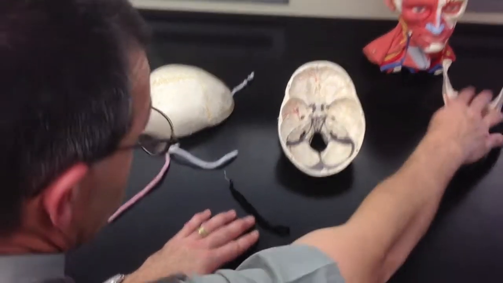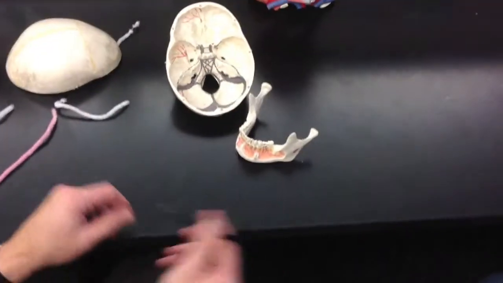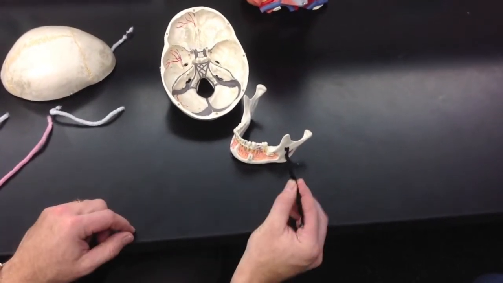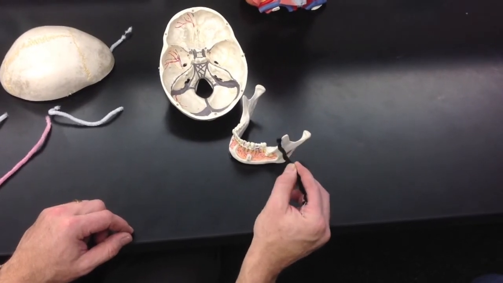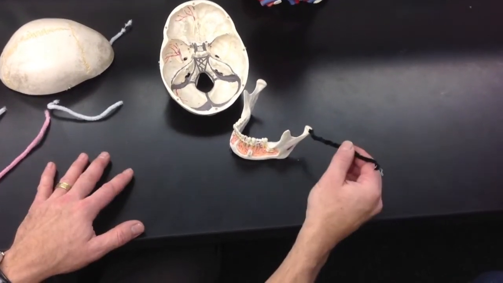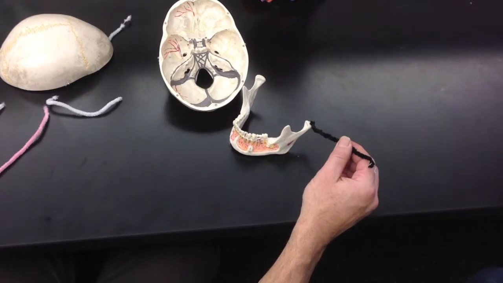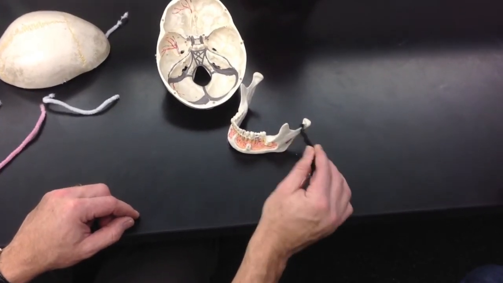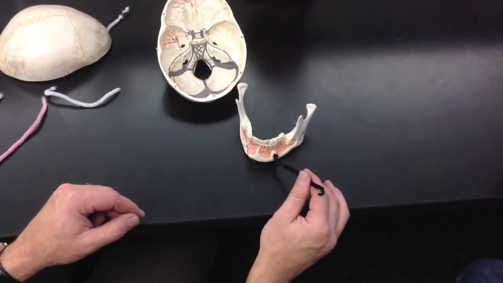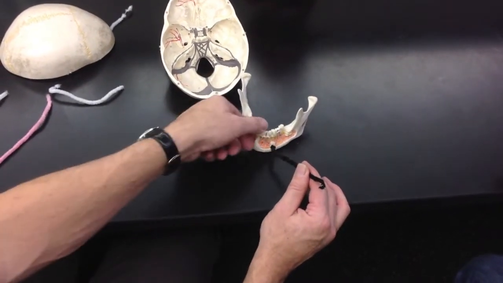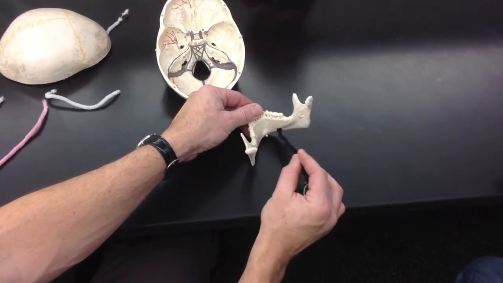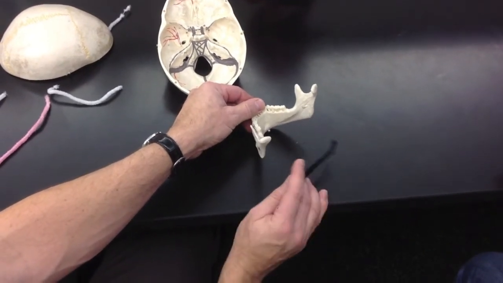Now I'm stuck with this bone. This is my mandible, my alveolar margin where my teeth would go. Then I have my coronoid process, because it's a crown. My mandibular condyle, which is the knuckle. The ramus, the angle, the notch. Then I have holes. This is my mental foramen, because it's near my chin. My mandibular foramen is inside my jaw. And my mylohyoid ridge is where my tongue would sit there.